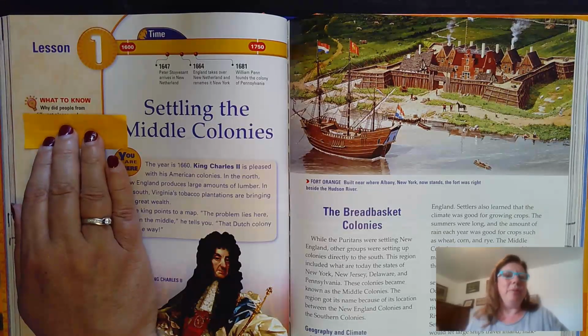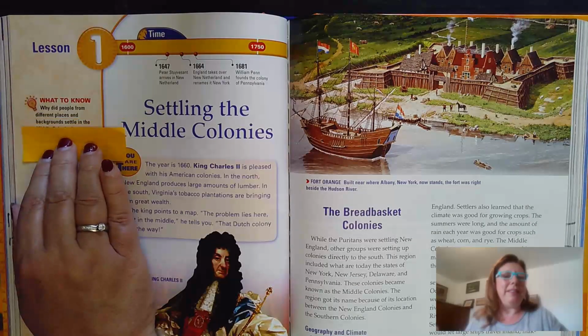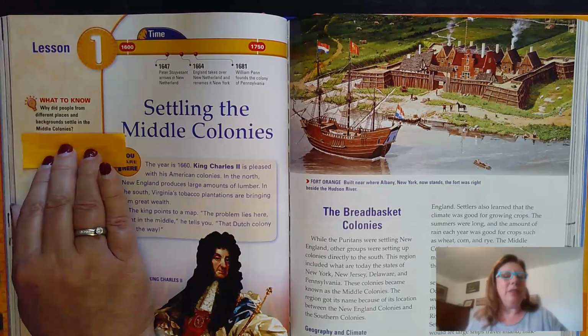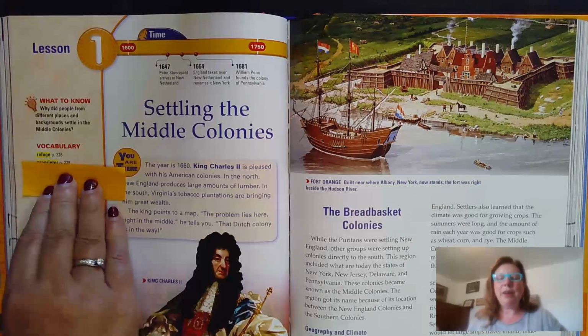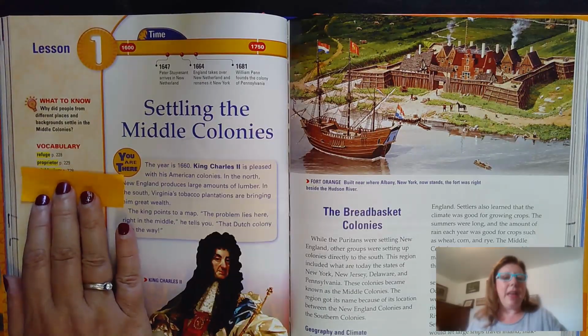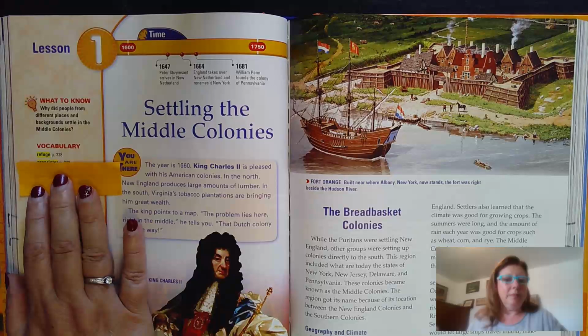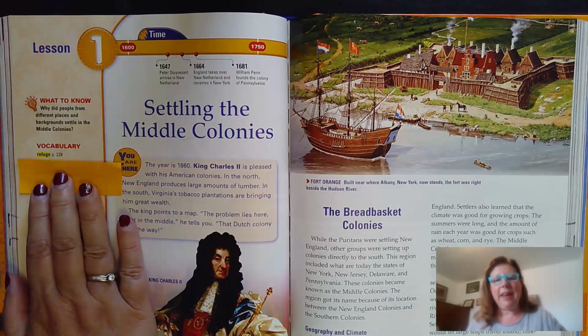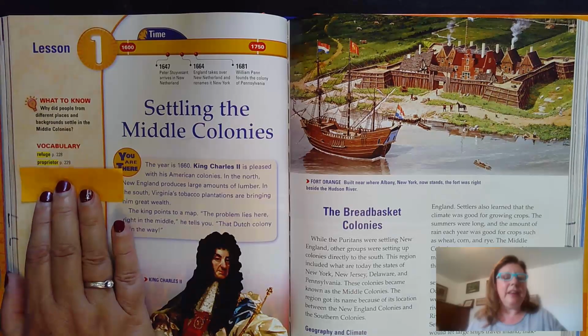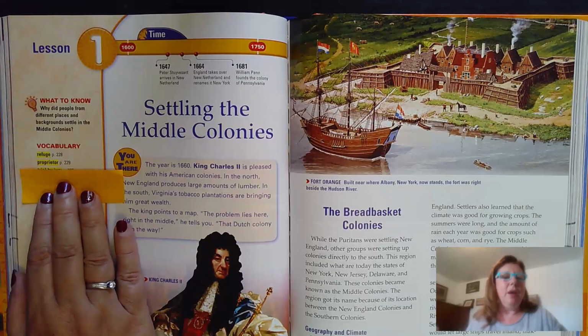What to know? Why did people from different places and backgrounds settle in the Middle Colonies? So I want you to be thinking about that the whole time I'm reading or you are reading. Vocabulary. Refuge will be found on page 228. It's not on this page, so we'll be reading it in context when we get to it.